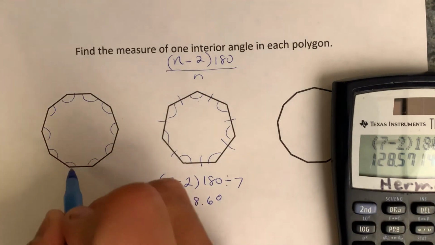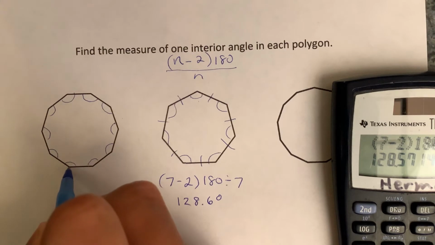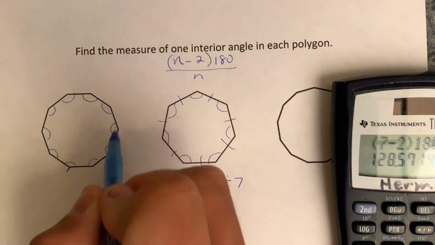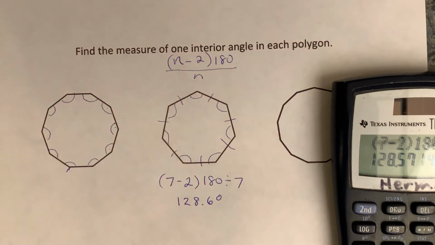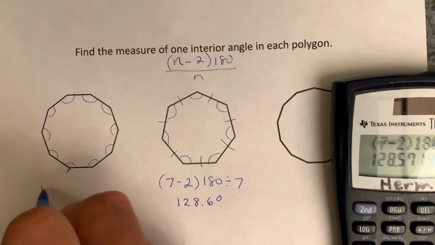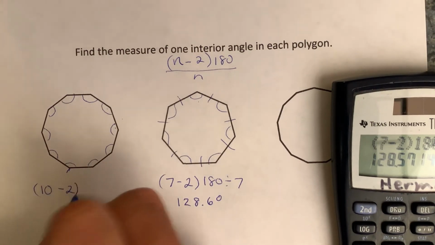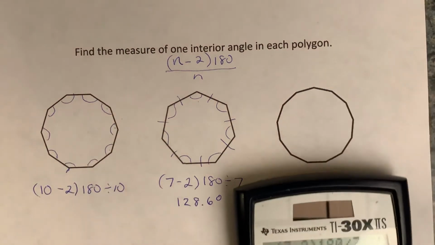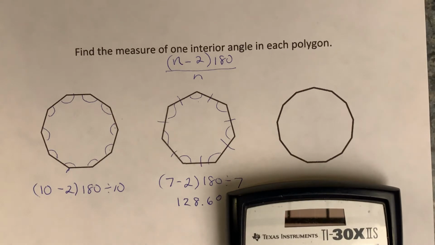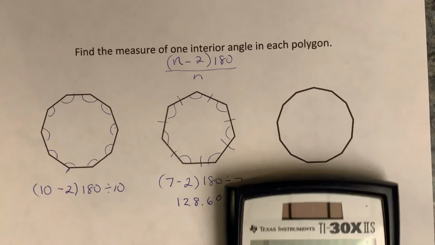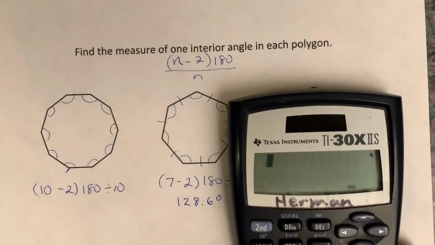Let's try this one now. I'm going to count these up using these pieces here, starting here. So 1, 2, 3, 4, 5, 6, 7, 8, 9, 10. 10 is a decagon, I believe. So a 10-gon is a decagon. It's got 10 sides. So we're going to do 10 minus 2 times 180 divided by 10. Now this one should at least end up being a whole number because of the 8s and whatnot you see. So let's put that one in. Squeeze it up there in the shadow. There we go.